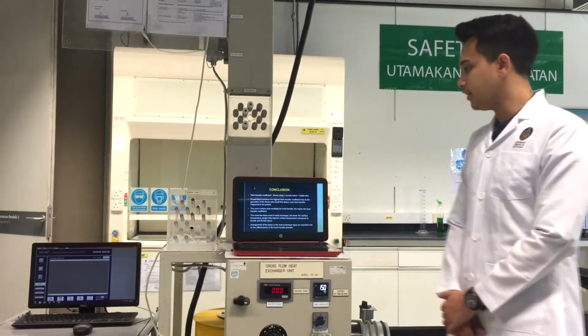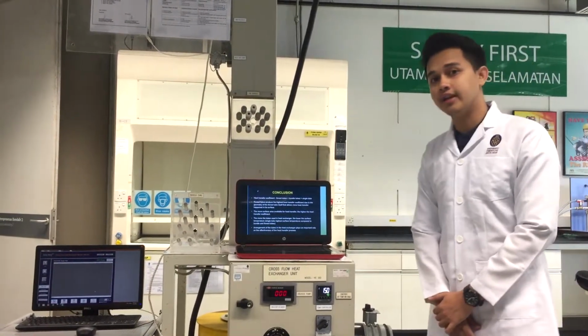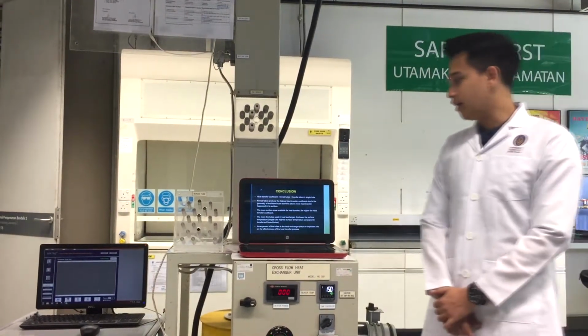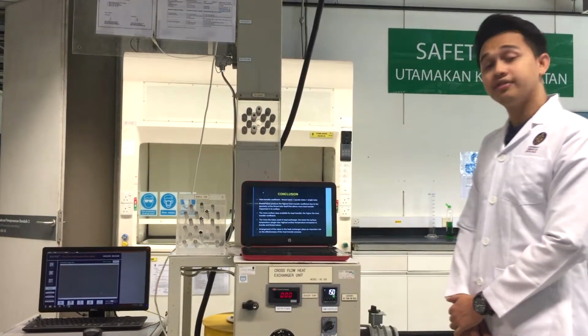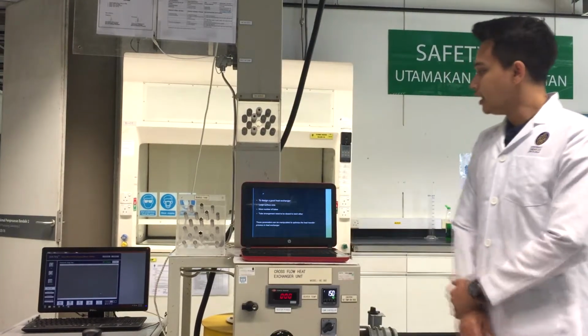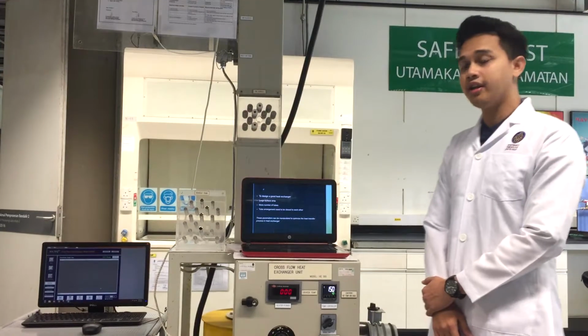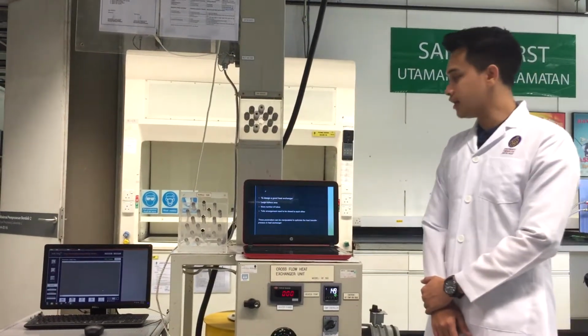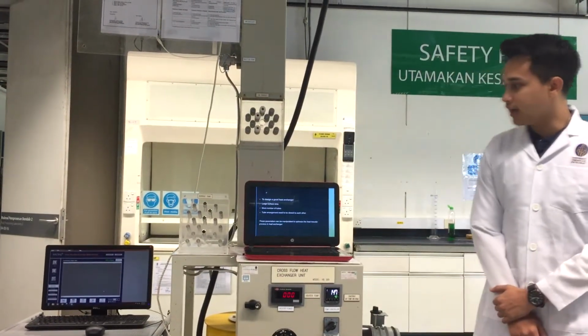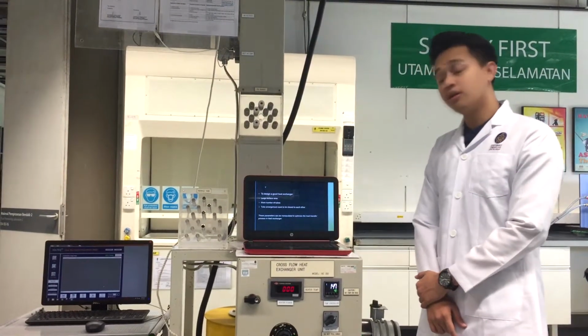The arrangement of the tubes in the heat exchanger also plays an important role in the effectiveness of the heat transfer process. To design a good heat exchanger, we need a large surface area of the tube to allow more heat transfer, more tubes, and the tube arrangement needs to be close to each other.